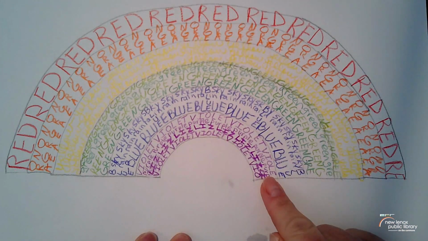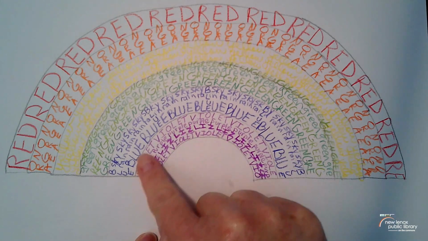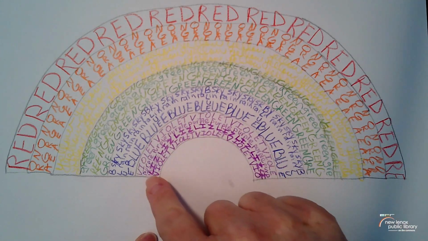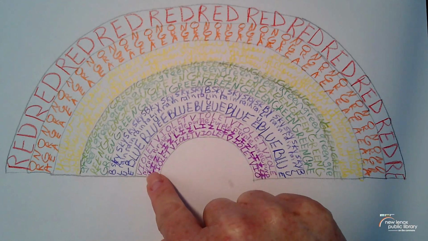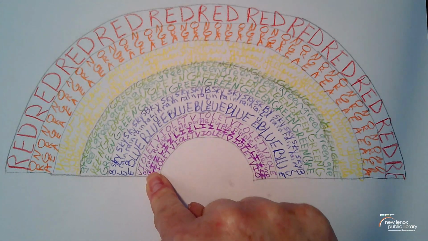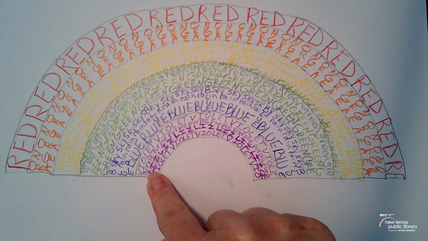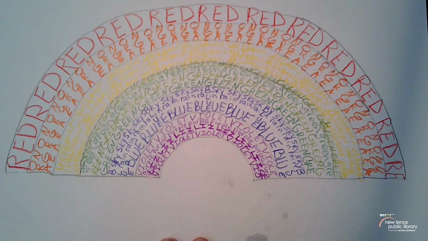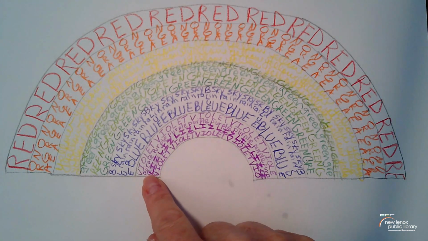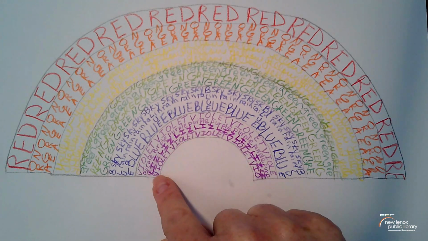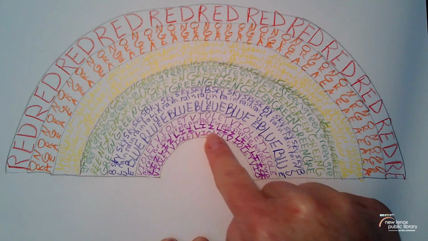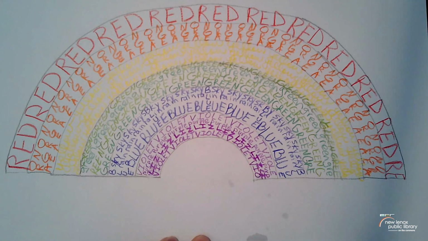And then down here where it's purple, I wrote violet on the first line. Then I wrote purple in smaller letters on the second line. The third line, I thought, I'm going to write my name because purple is my favorite color. So I pressed a little bit harder so it came out darker. I wrote Liz, Liz, Liz all the way around. And then at the bottom, I wrote violet, violet, violet. So those are just some ideas for when you're working on your project.